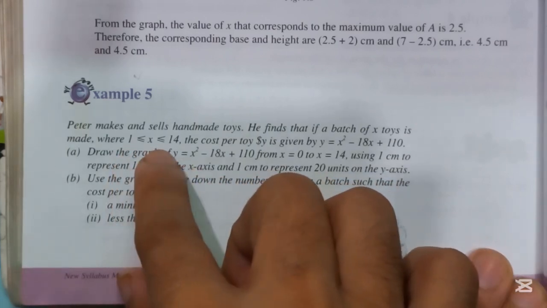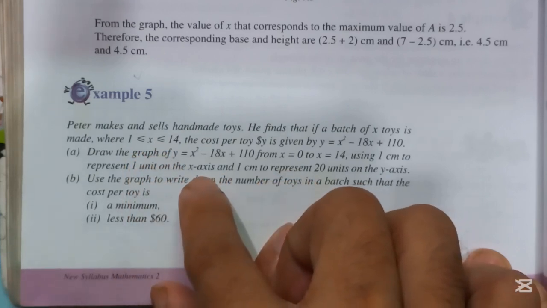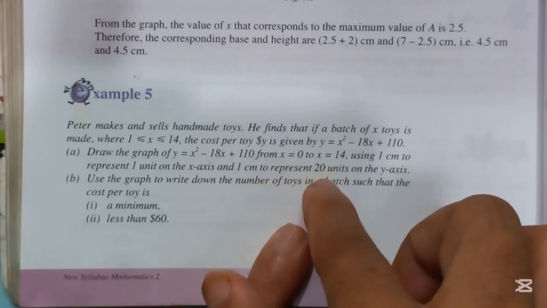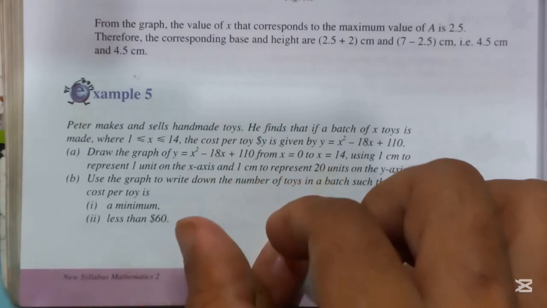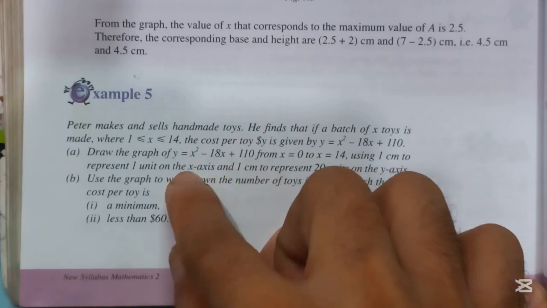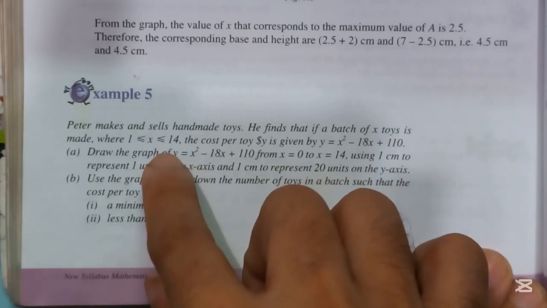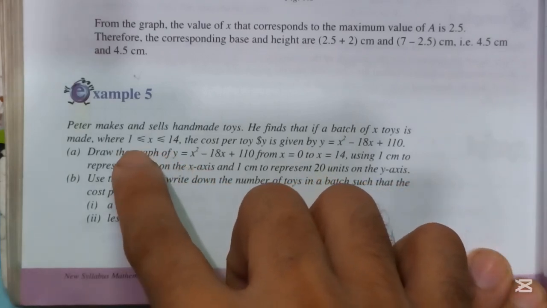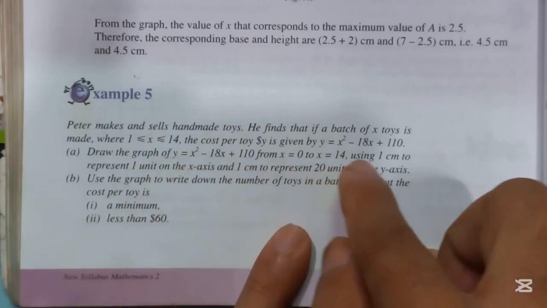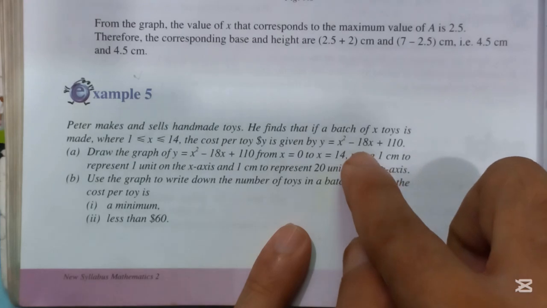The condition for x values is given, and the scales for the x-axis and y-axis are also given, which we have to follow. When this kind of question comes in the paper, it is much easier because conditions are given, and we simply have to follow them. First we will make the table for x. From 1 to 14 values will be written, and then putting them one by one into the equation will give us the respective values of y.